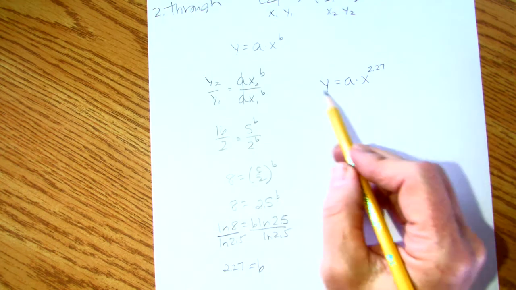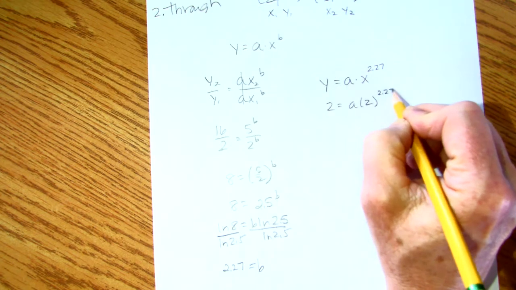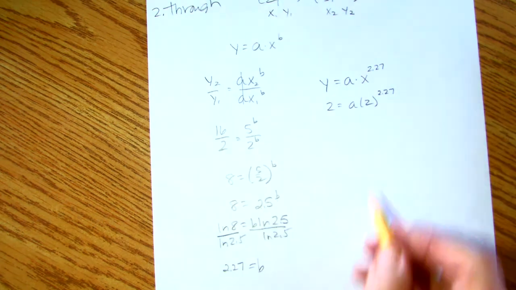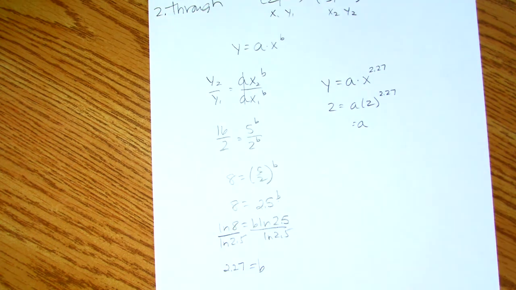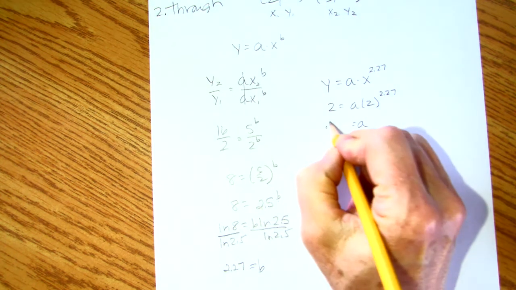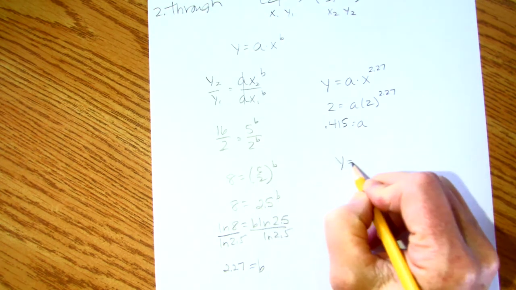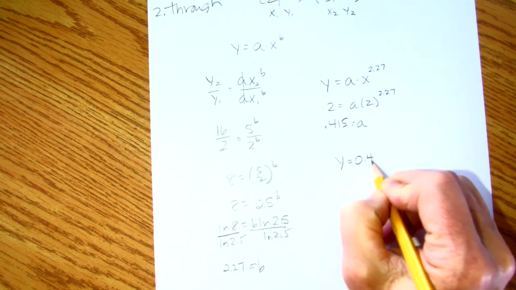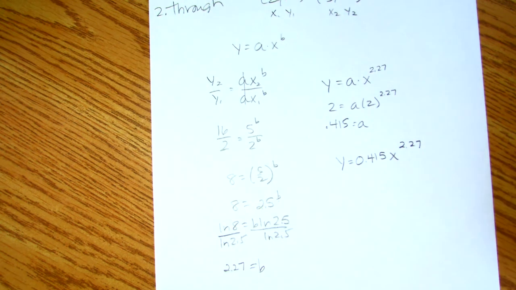I want to find a, so I plug in a known x and y. Just as easy to use 2, 16 because they're both 2's. And then a will just be 2 divided by whatever 2 to the 2.27 is. And that works out to be 0.415. So y is equal to 0.415 x to the 2.27. Writing exponential and power functions.